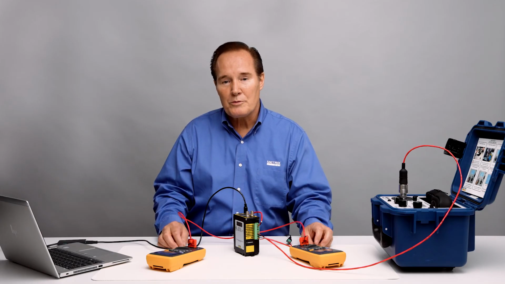And so it's perfectly suited for looking at the crosshead on a reciprocating compressor.